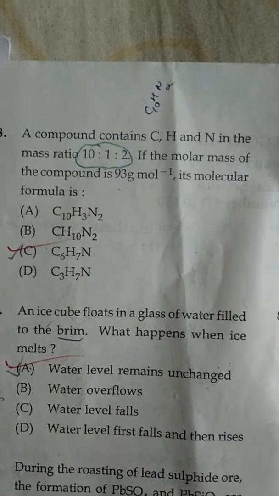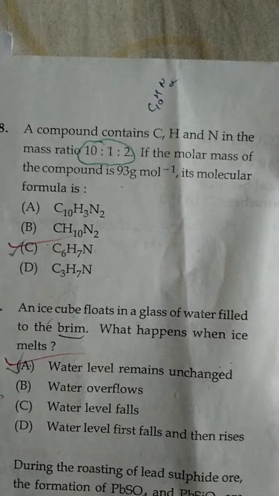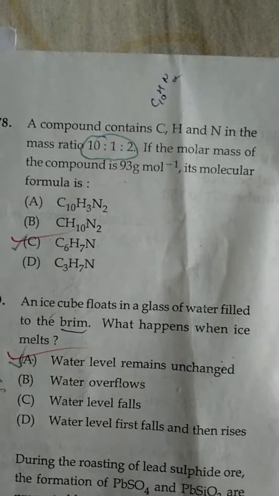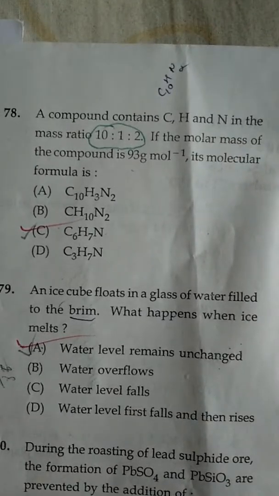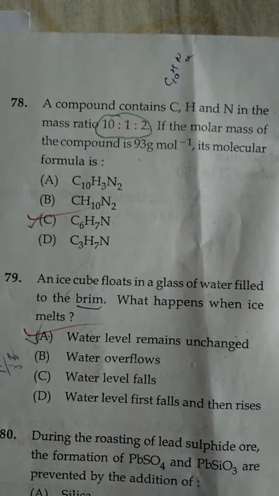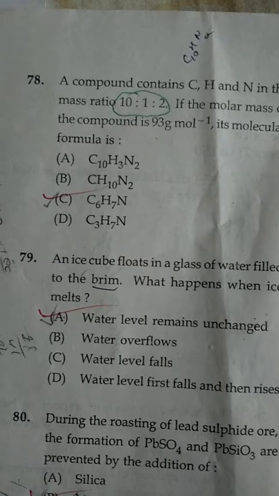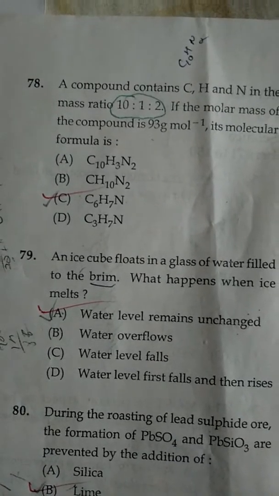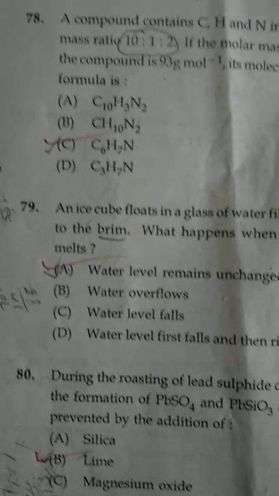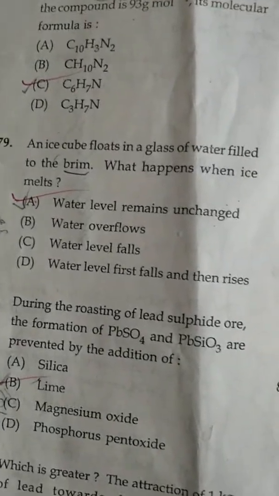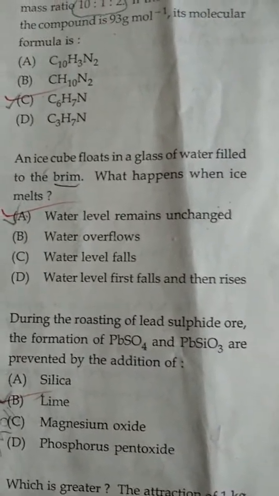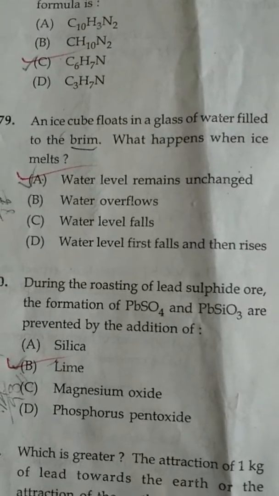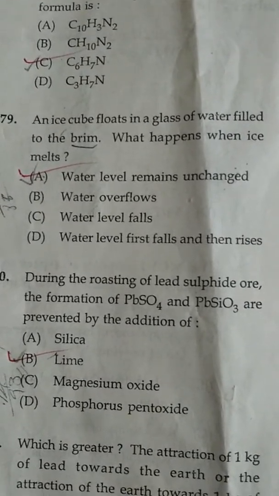A compound contains carbon, hydrogen and nitrogen in the mass ratio 10:1:2. If the molar mass of the compound is 93 gram per mole, its molecular formula is C6H7N. An ice cube floats in a glass of water filled to the brim. What happens when ice melts? Water level remains unchanged.